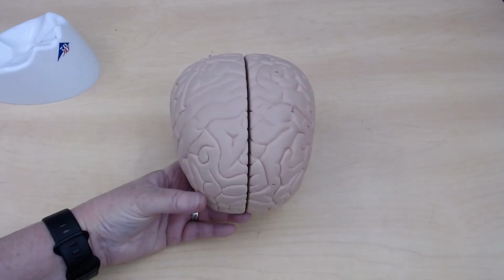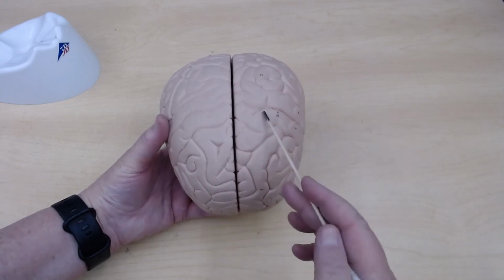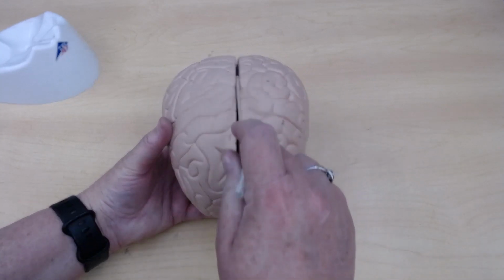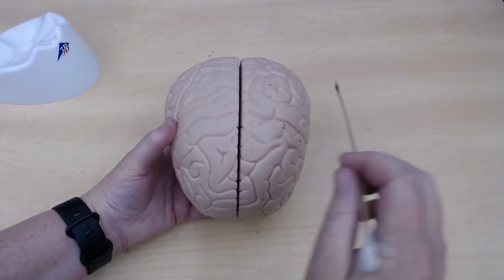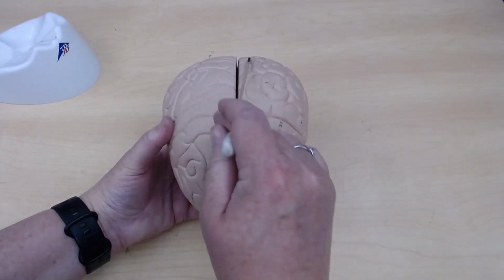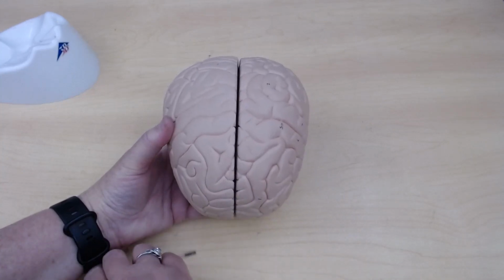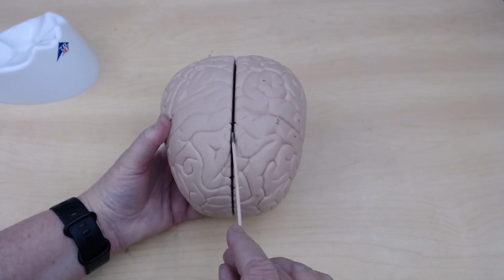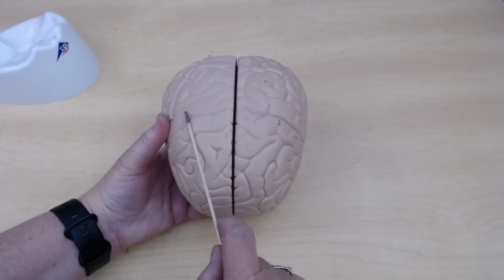We also have what are called fissures in the brain. So we have the grooves, but we have some really deep grooves, for example, here. So this is called the great longitudinal fissure. The great longitudinal fissure is what is going to separate the left hemisphere from the right hemisphere.